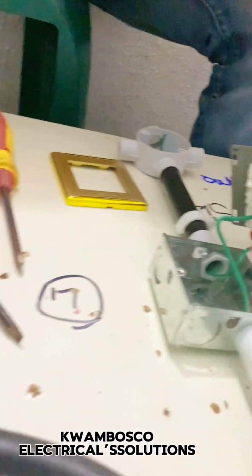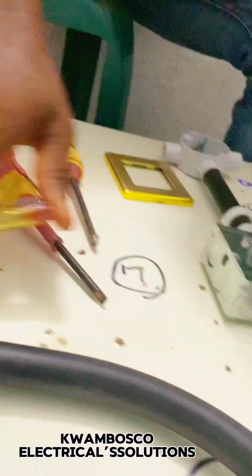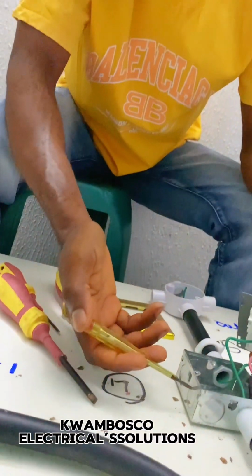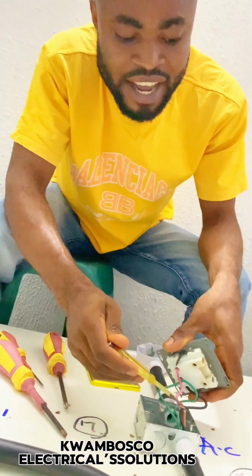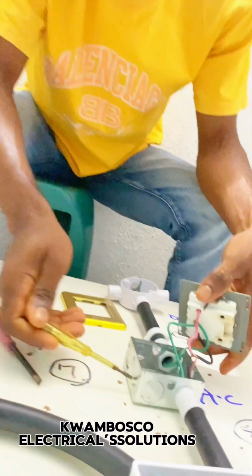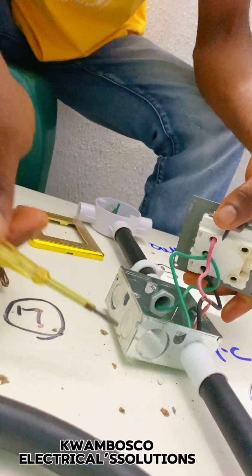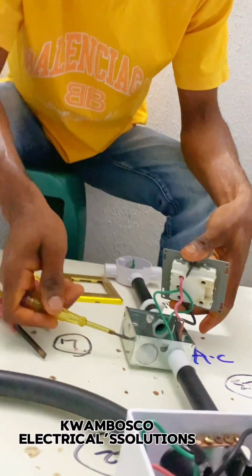If it were plastic, it will not bring out light, because plastic is an insulator. So the reason why this metal is bringing out light is because it is a good conductor. So this naked cable was in contact with this knockout box. That's why it brought out light, and it is very wrong.